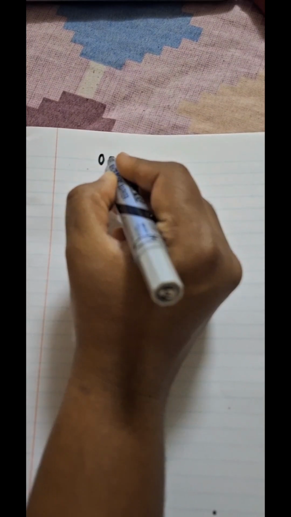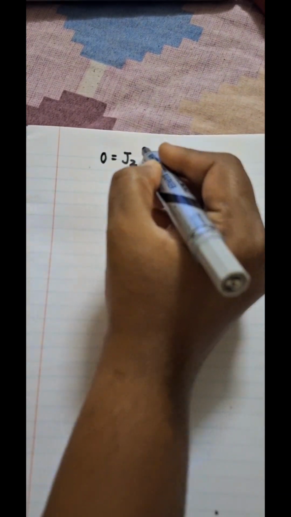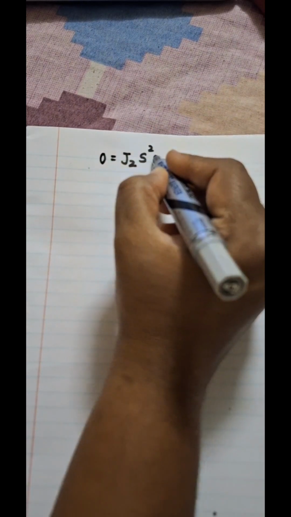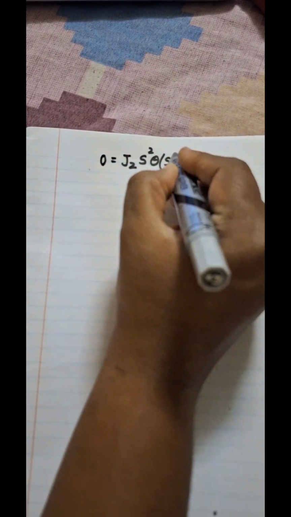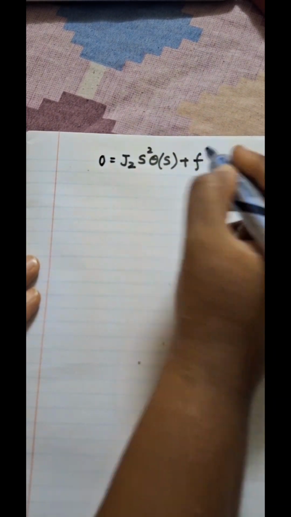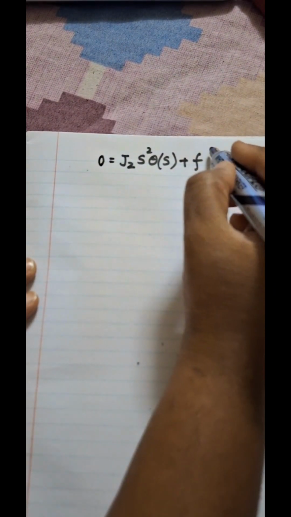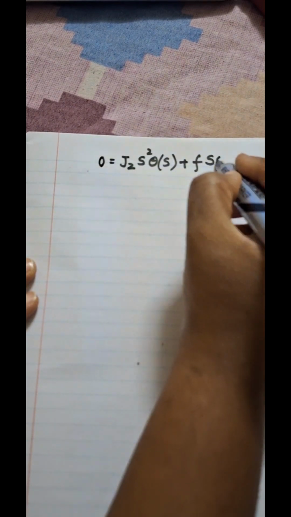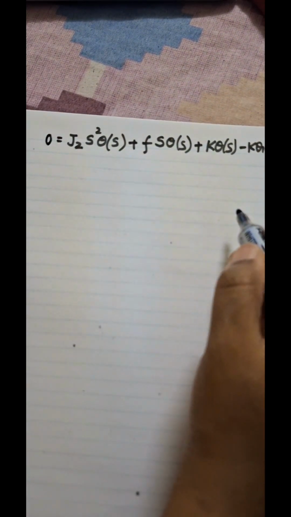So 0 is equal to J2 s square theta of s, plus f, this is a coefficient so f will be f, d theta means s theta of s, plus k theta of s minus k theta 1 of s, right?